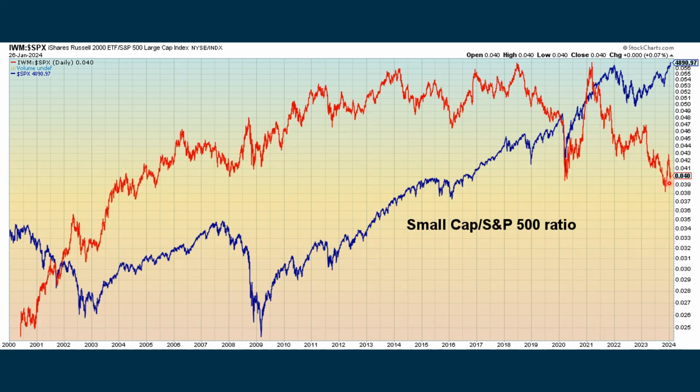In December 2023, that's when we saw this ratio really going up. And we thought, okay, here's the January effect. It pretty much has been non-existent in January now, and we're getting close to the end of January as this ratio has been going down.